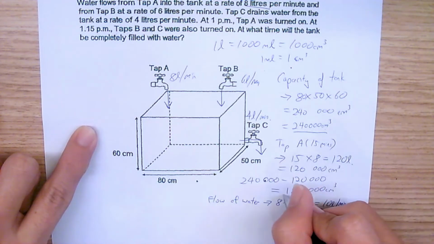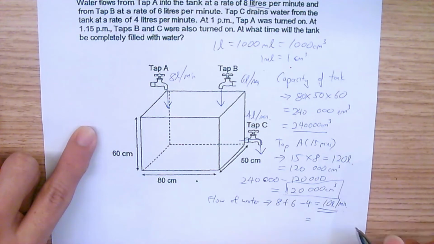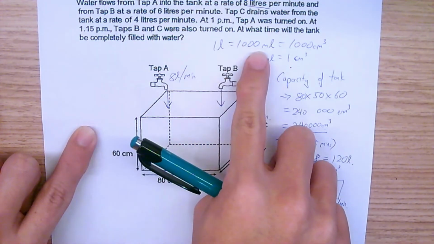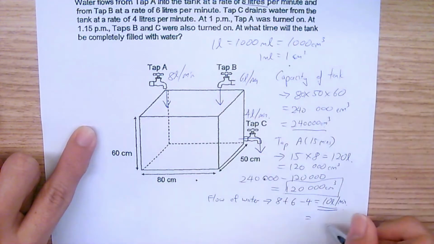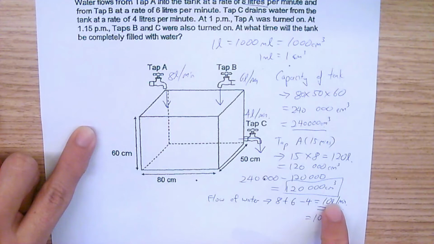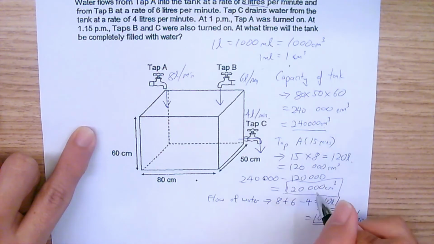And then I have this much to fill. Convert this 10 liters per minute to cm cube. Since 1 liter is 1000 milliliters, which equals 1000 cm cube, 10 liters would be 10,000 cm cube, because you have to multiply by 1000. So you multiply 10 by 1000, you're going to get 10,000 cm cube. In 1 minute, I can fill up 10,000 cm cube. I have 120,000 cm cube of water to fill.